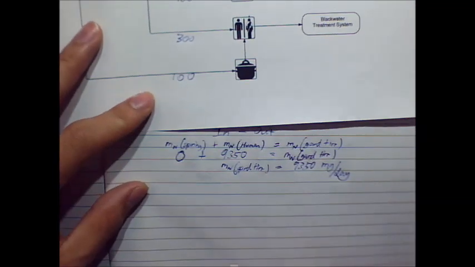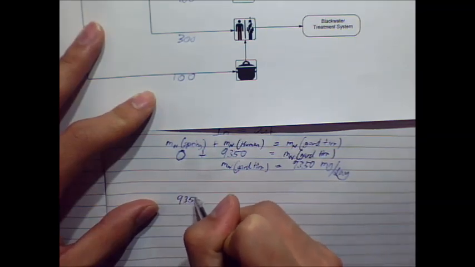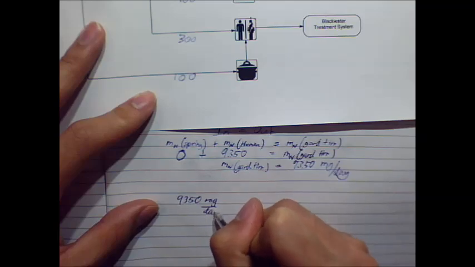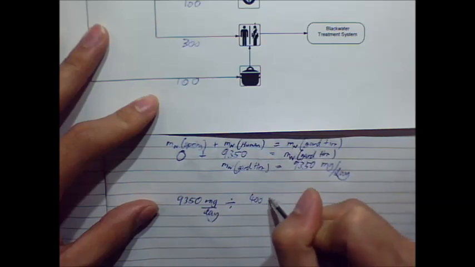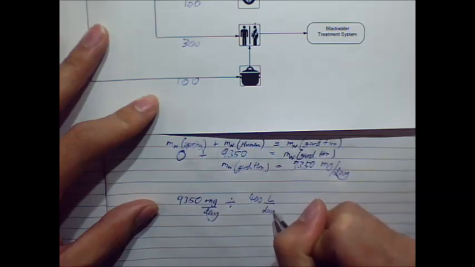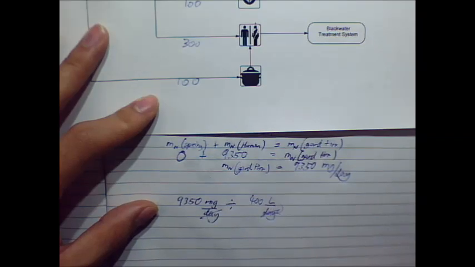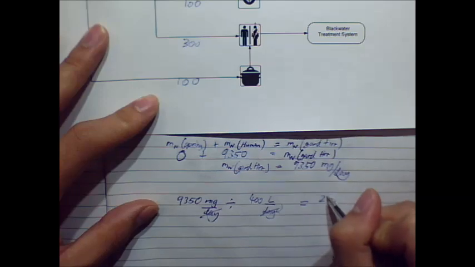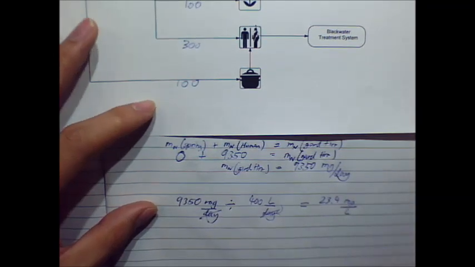If I have a look at this, I can just go 9350, I've got milligrams per day. Now I want these units to cancel out, so I'm going to have to divide by my 400 litres per day. Because I'm dividing, these units will cancel out and put the litres on the bottom. This gives me a total of 23.4 milligrams per litre.